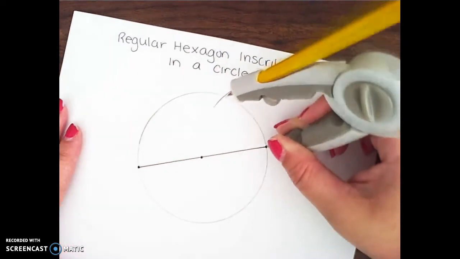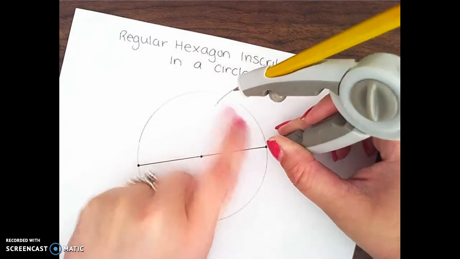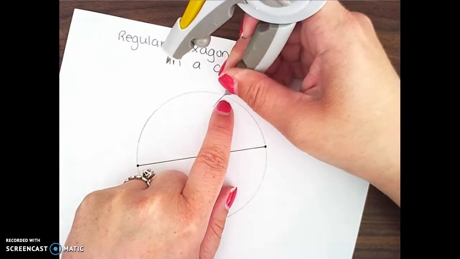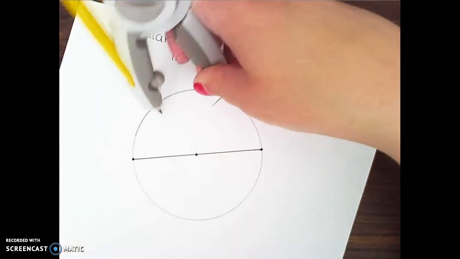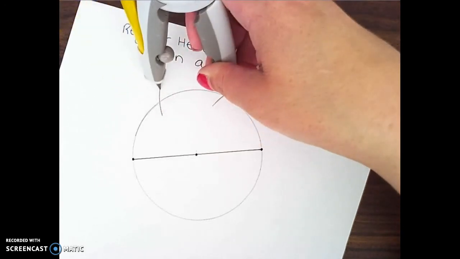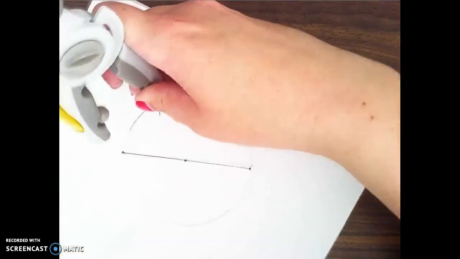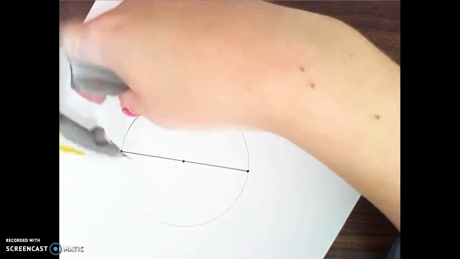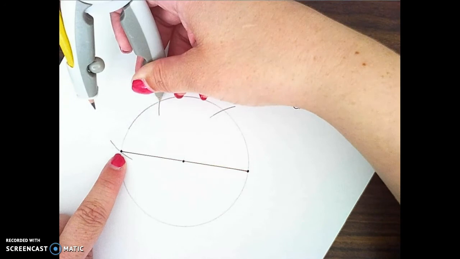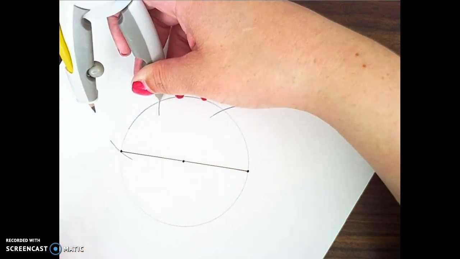And then where that arc intersects the circle, I'm going to move my compass point and draw another. Again, I'm going to move my point to the new intersection and draw my third arc. And when I draw my third arc, it should intersect the other endpoint of my diameter.